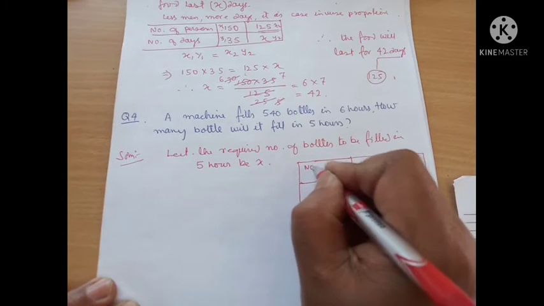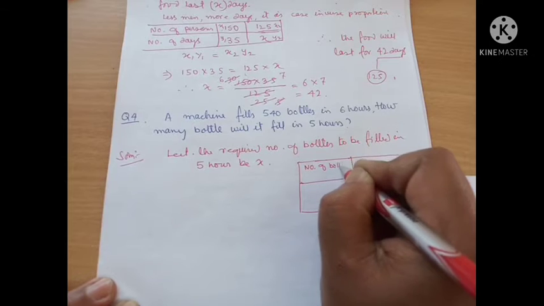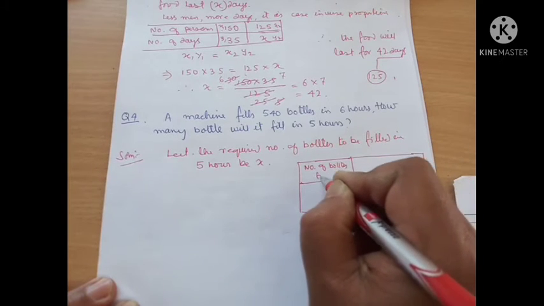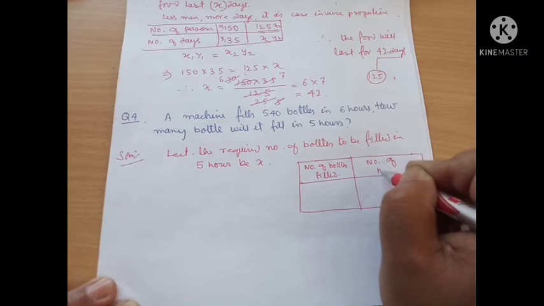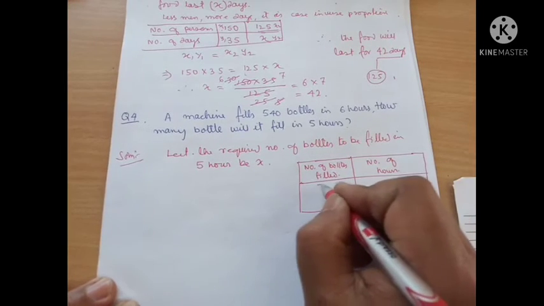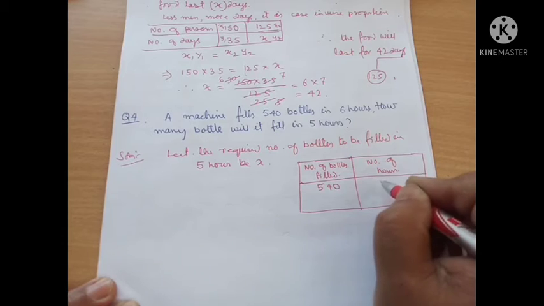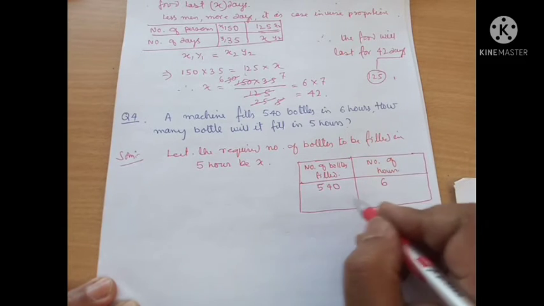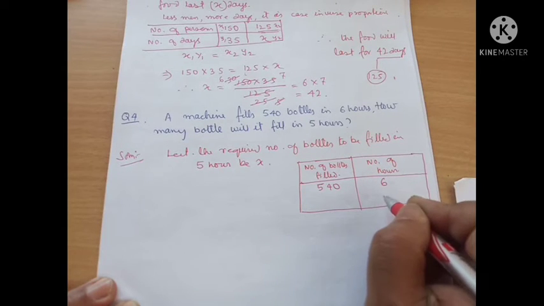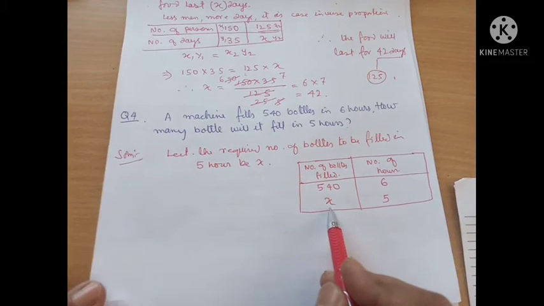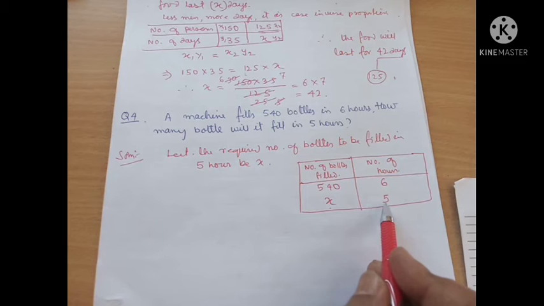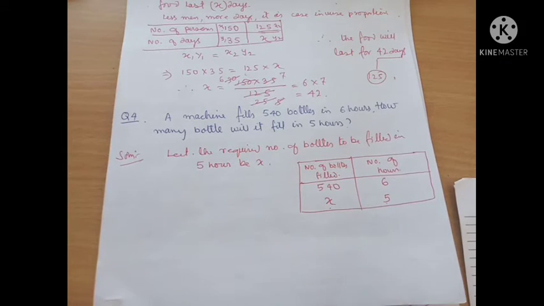Here number of bottles filled. Here number of hours. When 540 bottles are filled, how many hours does it take? 6. So when it is 5 hours, the value will be x. So we are going to find out the number of bottles in 5 hours. In 5 hours, how many bottles can we fill? We have to find out.